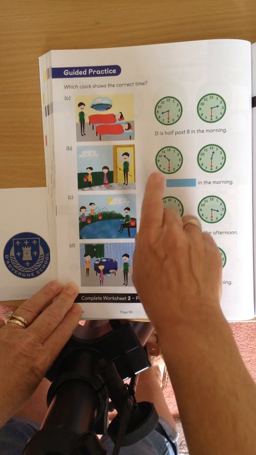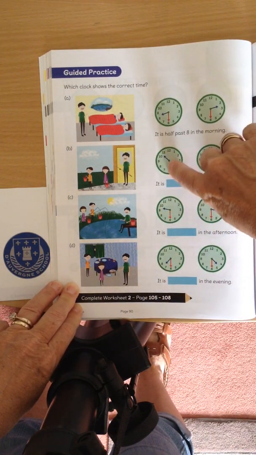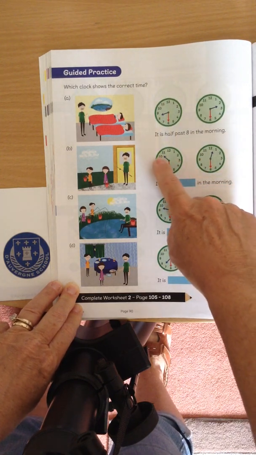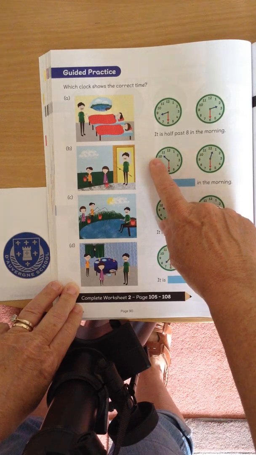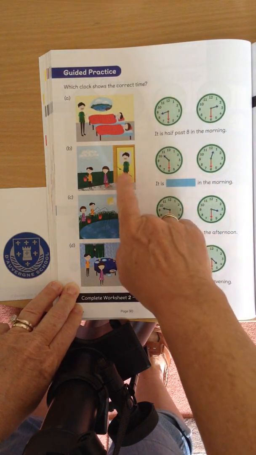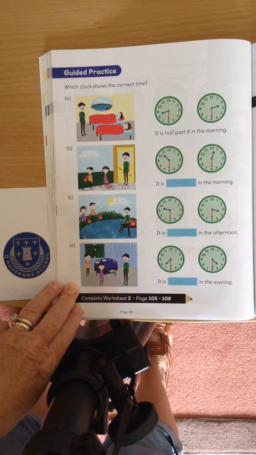Right, let's have a look. Let's read the time on this clock. So we've got the big hand, the long hand, the minute hand pointing at the 6, so it's past something. Which number has it gone past? It's gone past the 10. So that one says 10:30. So could that be 10:30 in the morning? Let's have a look at the next one.